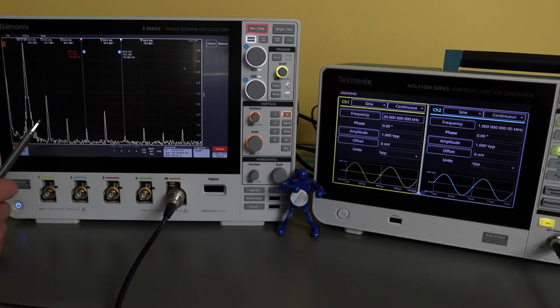Usually they're down around minus 60 to get down to 0.2%. So I'm not sure if it's something to do with this test setup, or there's some other issue at play here as to why I'm picking up almost double what Tektronix specify. So that's that test. I'll put up the spreadsheet results, and then we'll move on to the next test.